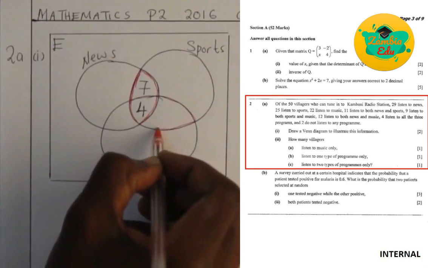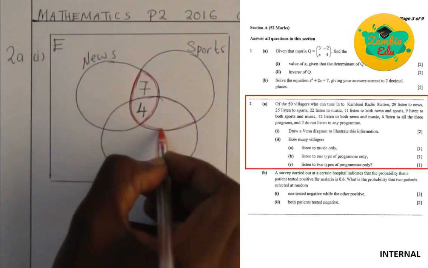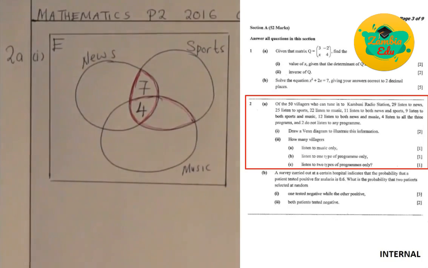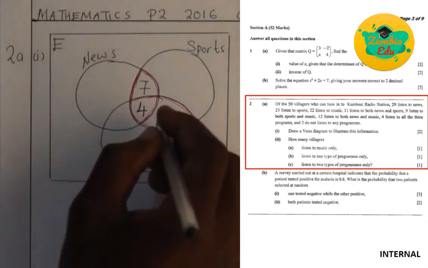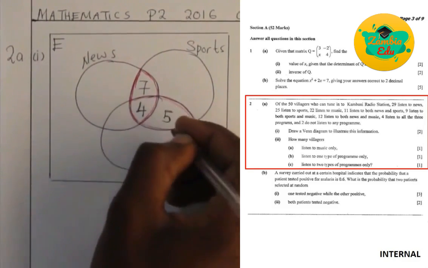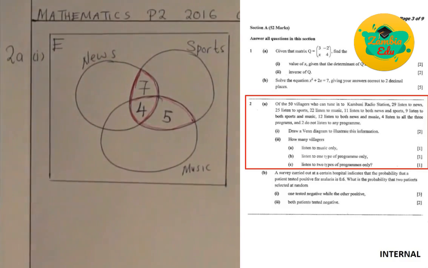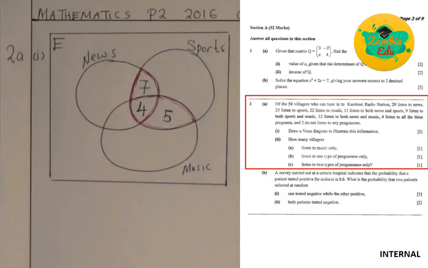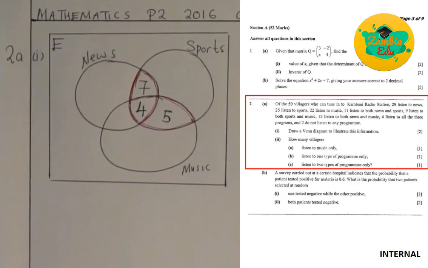This intersection represents those that listen to both sports and music, and the total is supposed to be 9. We already have 4 there, so we subtract 9 take away 4, and it gives us 5. That 5 plus the 4 gives us the total 9 for the people that listened to both sports and music.